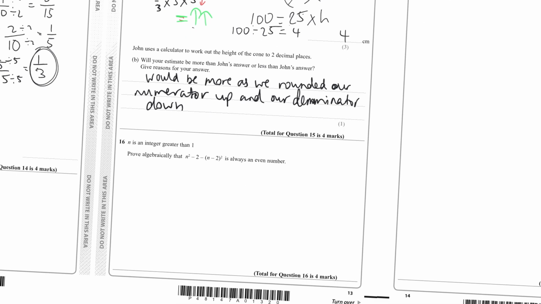Okay, good. So then I'm going to look at question 16. So question 16 is a proof question. So we're trying to prove that it's always an even number. So tackling it down, the first thing that we're going to do is look at these brackets.